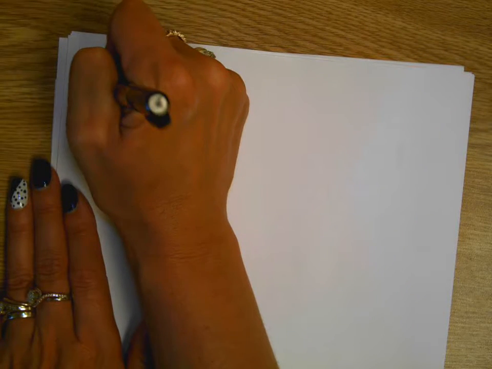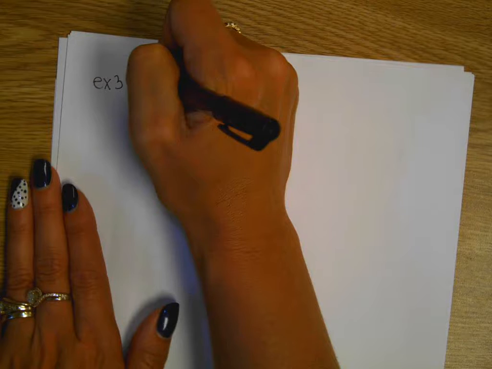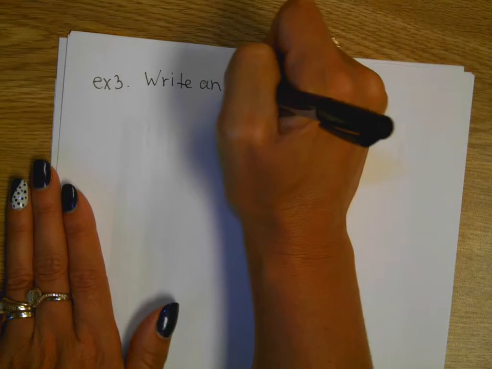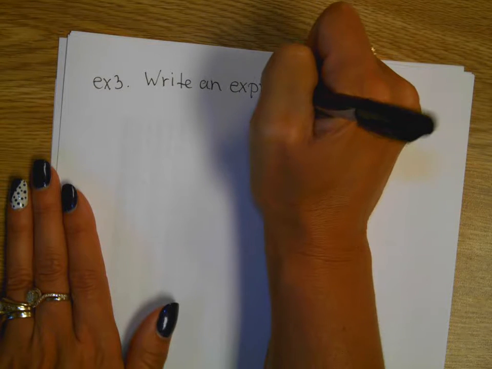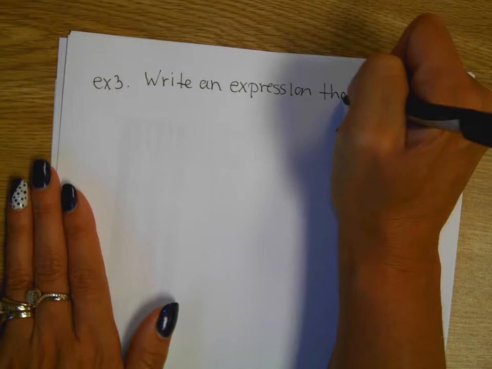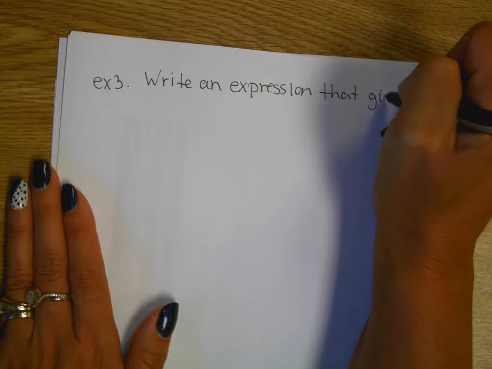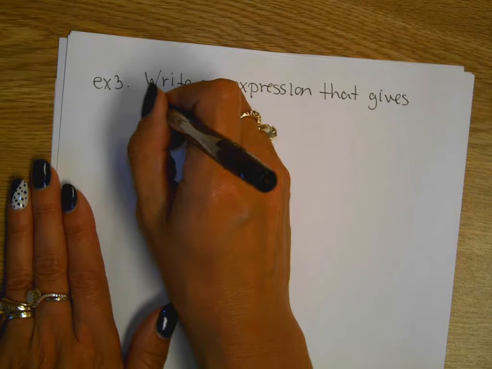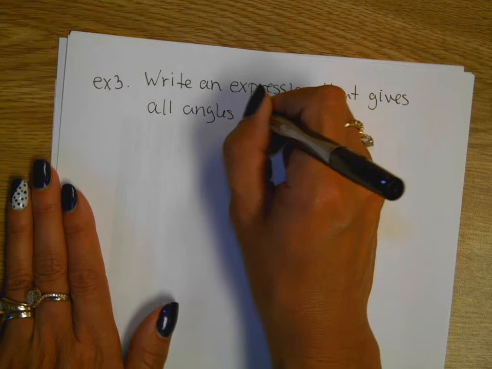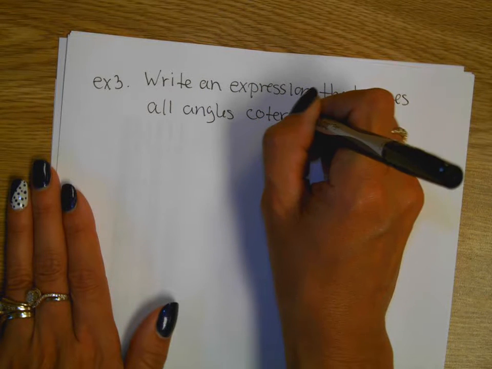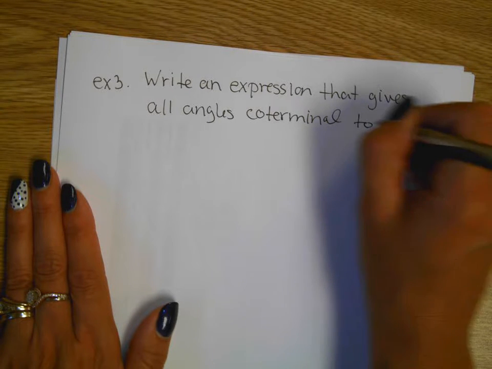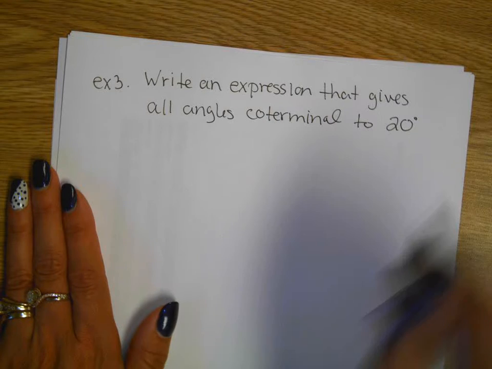Number 3. I think we did this yesterday. Write an expression that gives all angles coterminal to, let's go, 20 degrees.